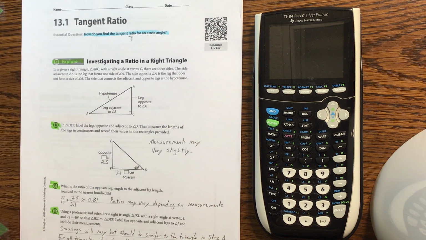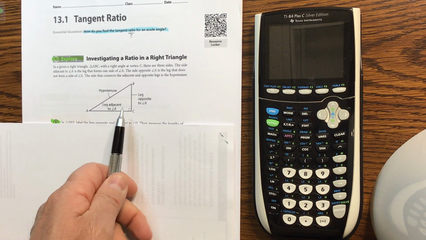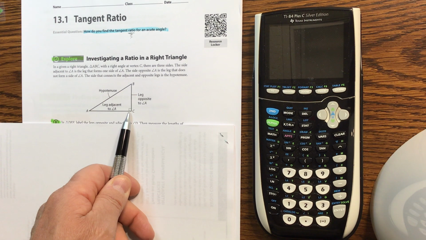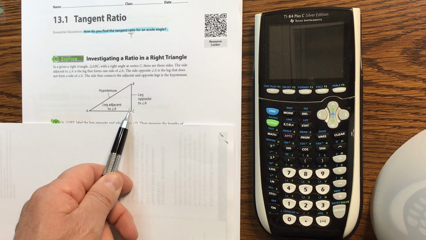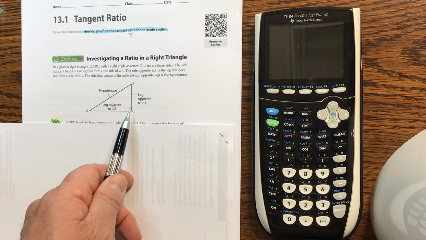So the first thing we're going to do is, again, if you would like, pause the video and do the explore. But I've already worked it out, okay? So down below, this is a right triangle. Again, we know it's a right triangle because we identified it as a right triangle. We know the side opposite the right angle is called the hypotenuse.